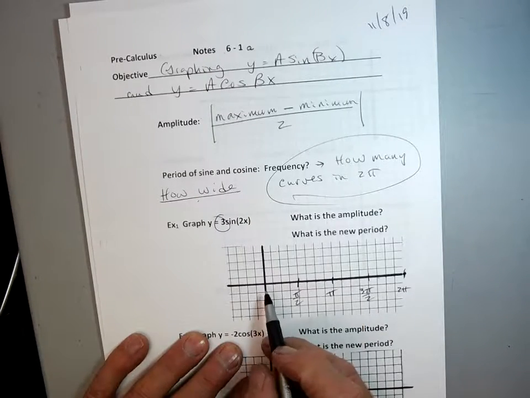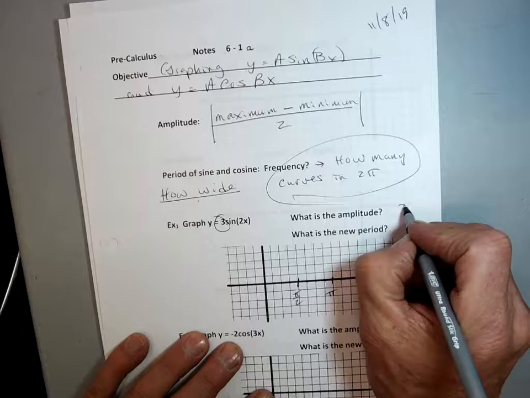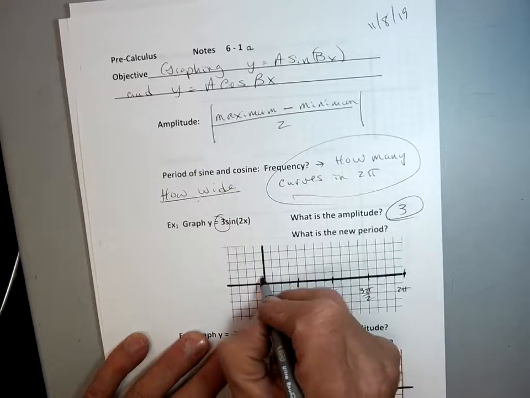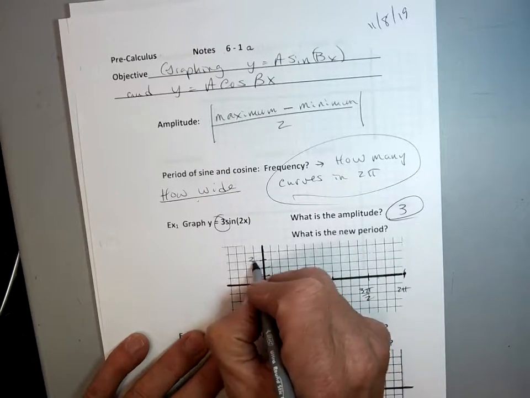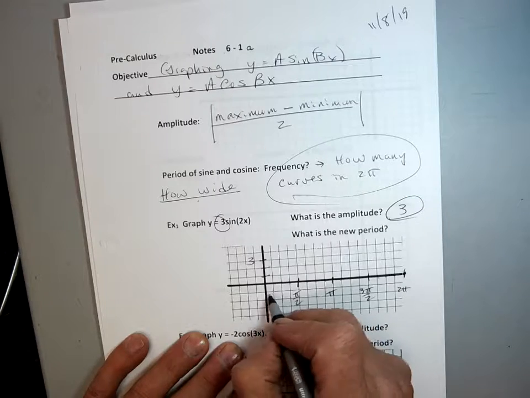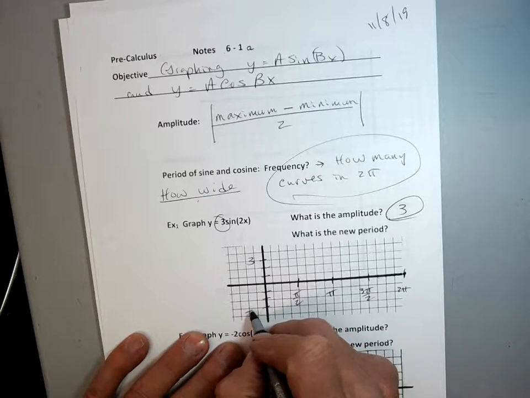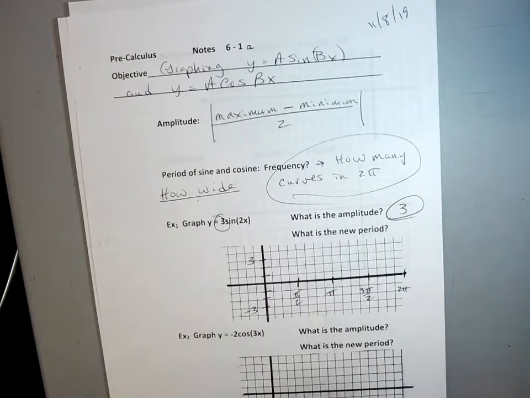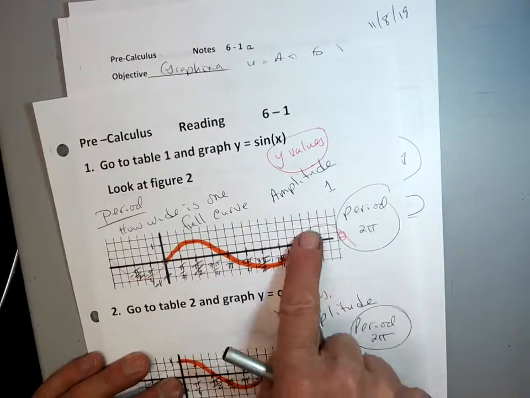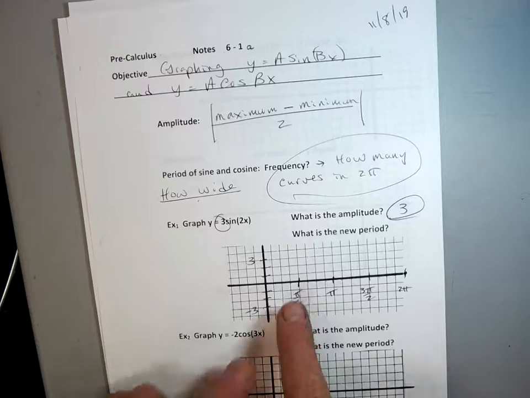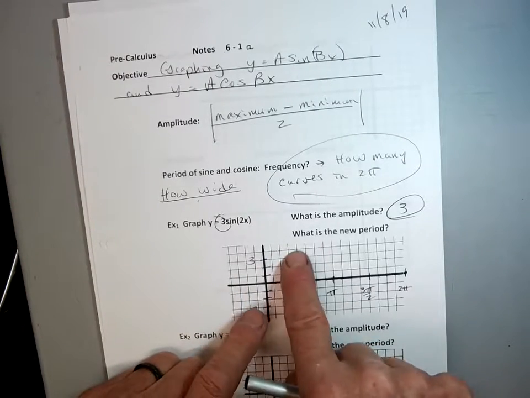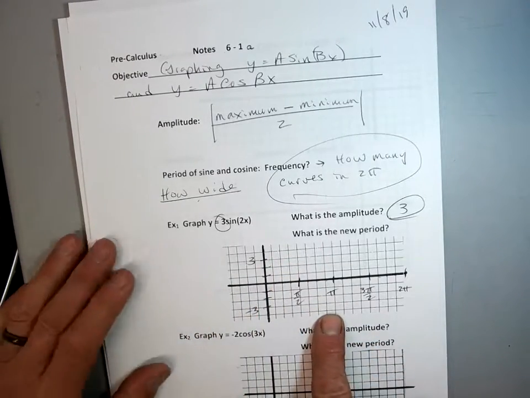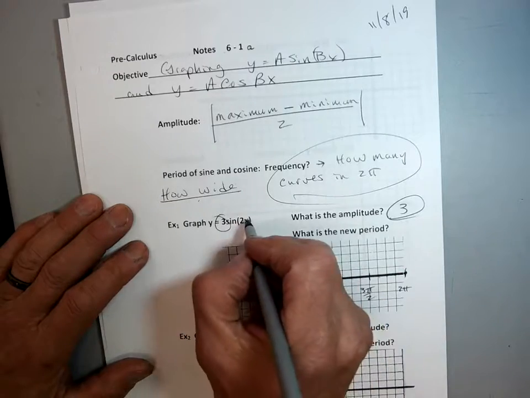So I know it's going to have a height of 3. So the amplitude is 3. So I'm going to go up 1, 2, 3. It's also going to go down 1, 2, 3 to negative 3, okay? All right. I know the sine curve looks like this. It's going to have a height of 3. It's going to go up to 3 and down to 3, except it has a frequency of 2.